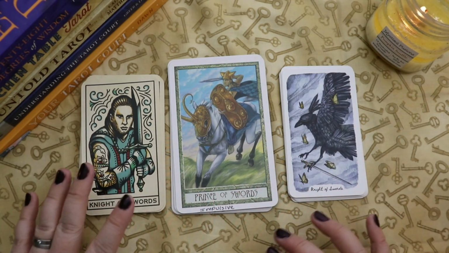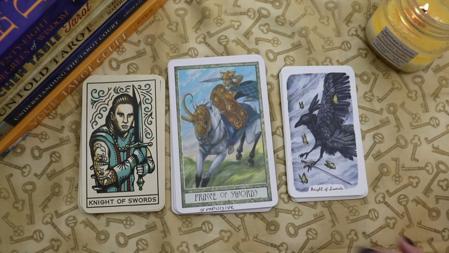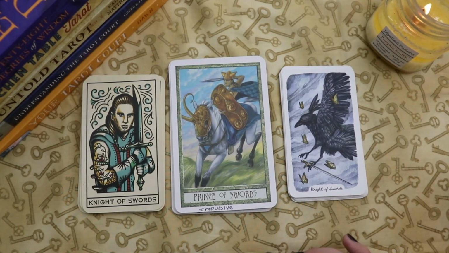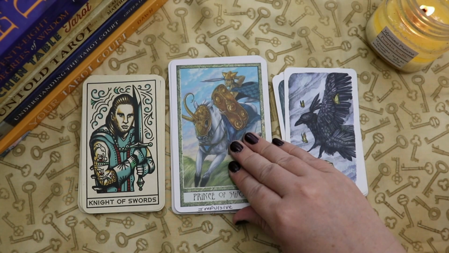Our Knight of Swords is fast. He's moving fast, and he doesn't take the time to really take in what's happening around him. He just goes. And that energy to me is impulsive. So my word for the Prince or the Knight of Swords is impulsive. He is not considering consequence. He's just going to do the thing. And I think he represents kind of the speed of thought. He's not slowing things down. He's just going. So I like the word impulsive for the Knight or the Prince of Swords.